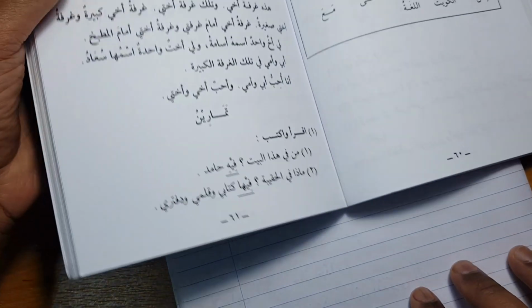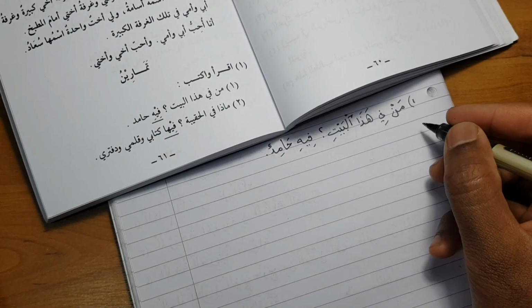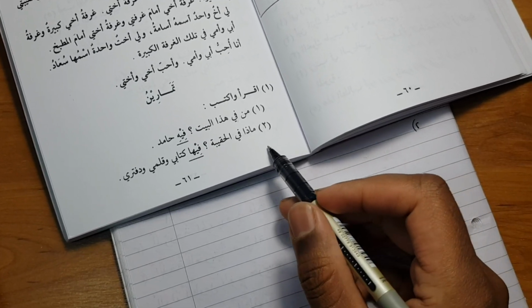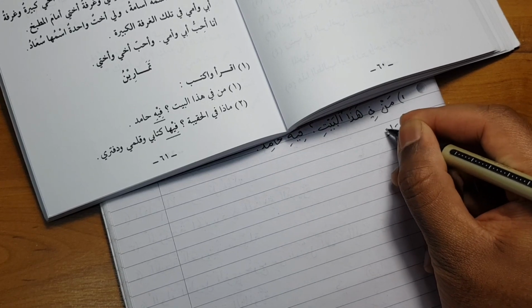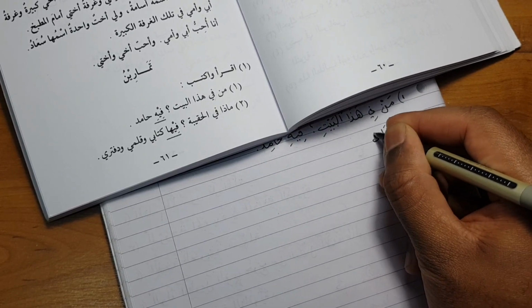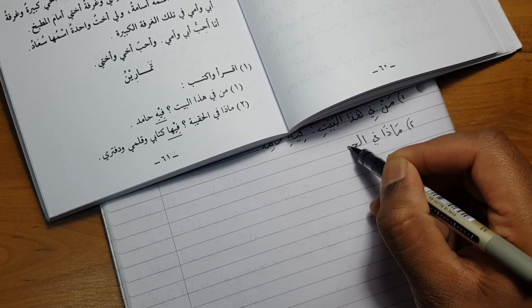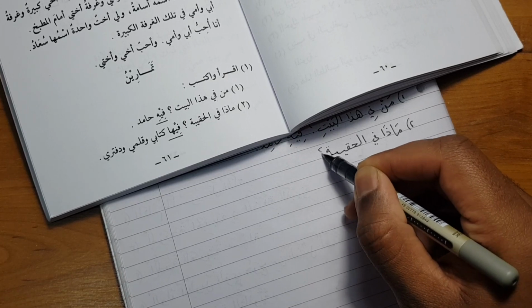طيب, the second one and the rest of them I'm going to actually write so people can see how it's done. طيب, number 2 says ماذا في الحقيبة.